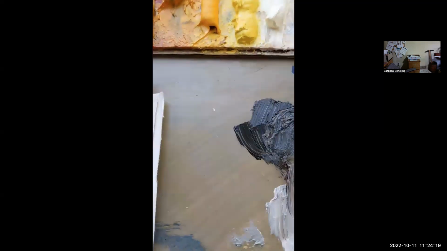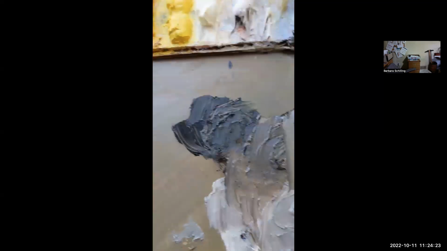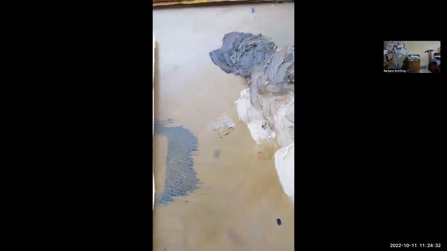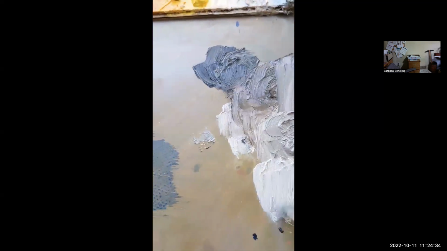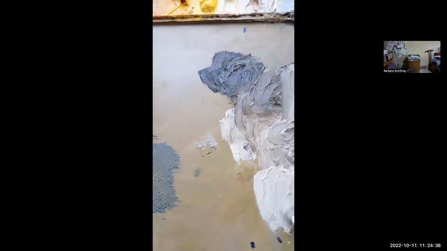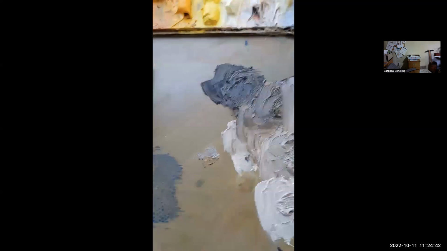And then I will add a little bit more white to come up with my 4th value. I'm going to save pure white as a value if I want to add some reflective light, like right where the light is shining on an object.